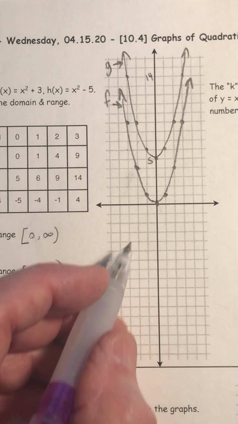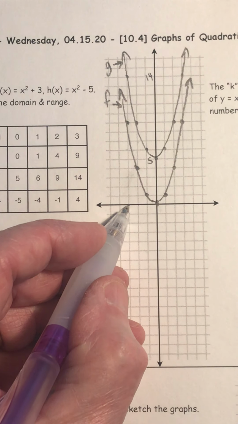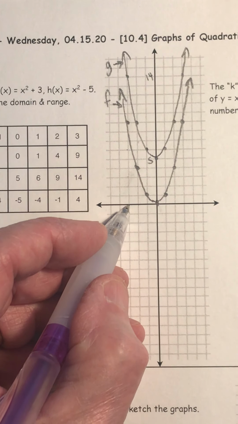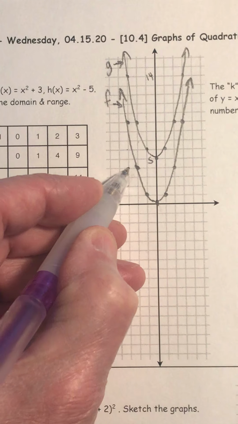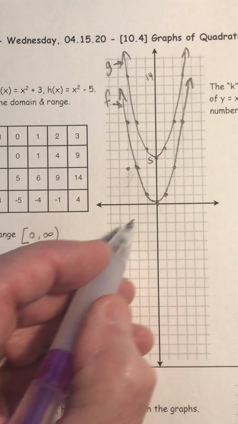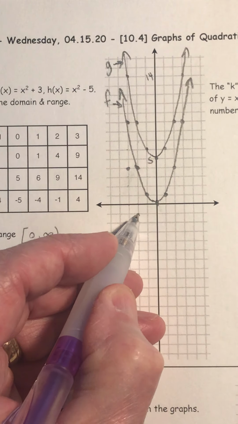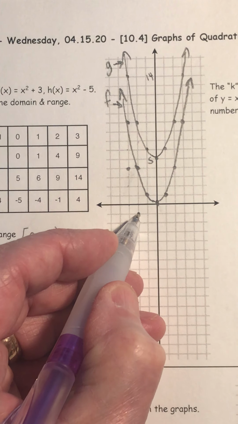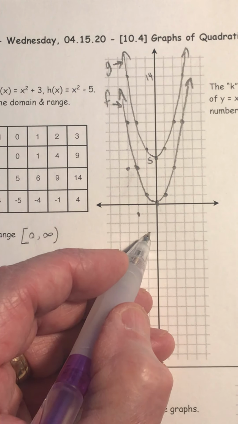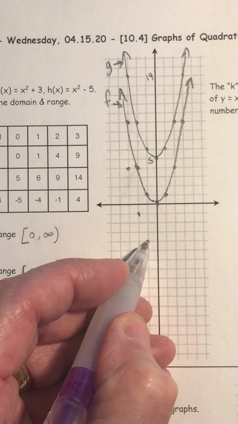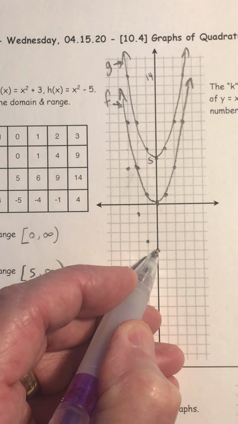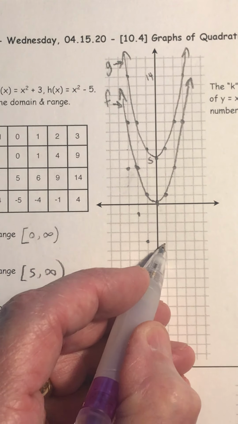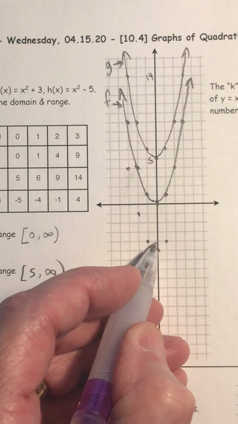At negative 3 for x, we've got positive 4 for y. At negative 2 for x, we've got negative 1. Then at negative 1, we've got negative 4. At 0, we've got negative 5. And then we start seeing like a mirror image.